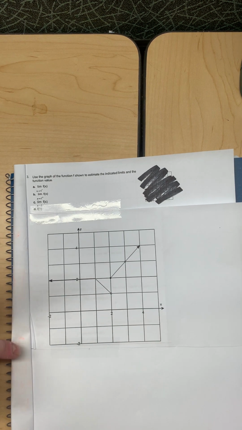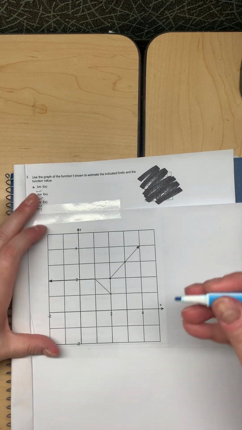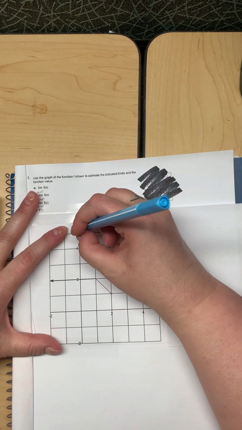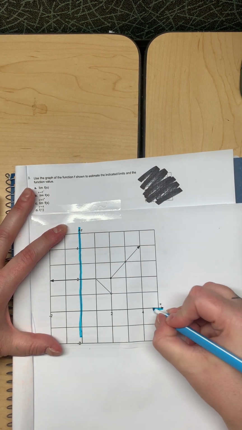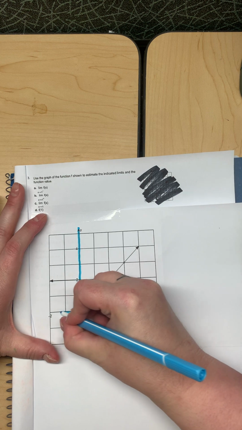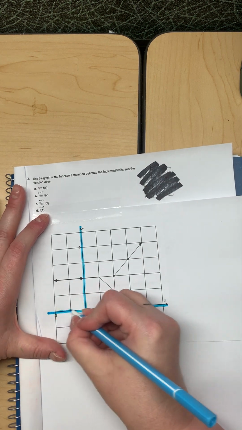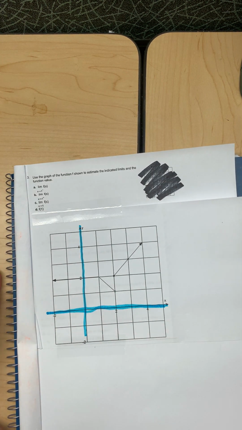So first, I think I'm going to label my X and Y axis. I'm going to highlight them because this picture is horrible. I'm old. So I'm going to trace over the Y and trace over the X because I can't see what's going on. All right.